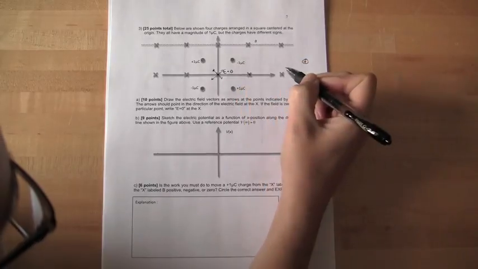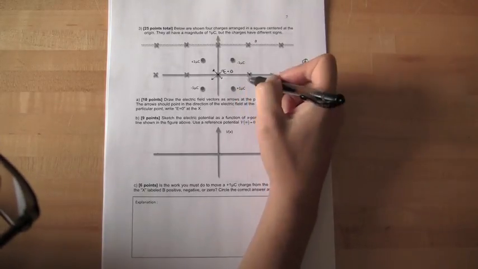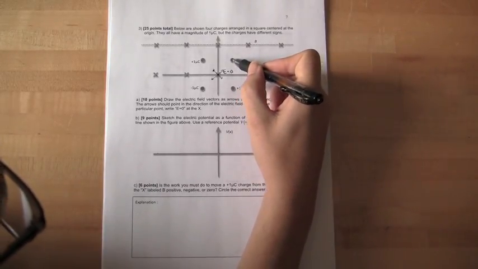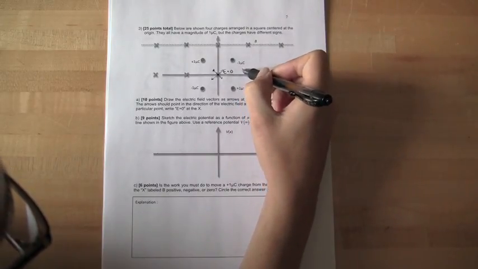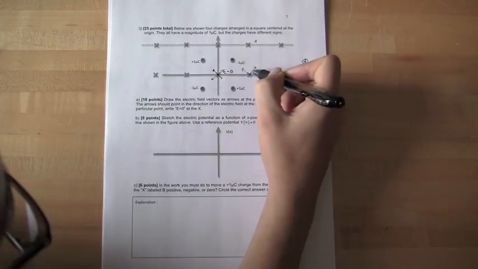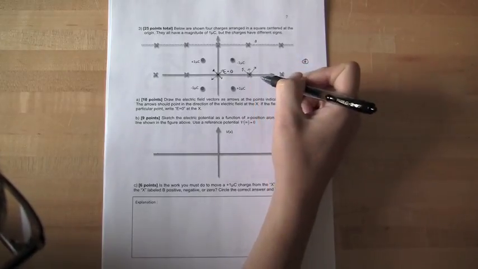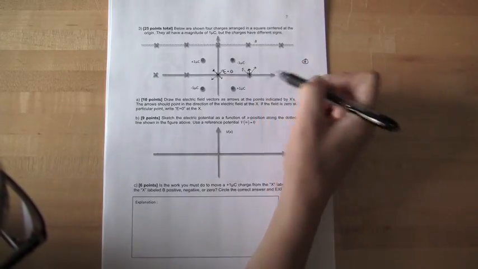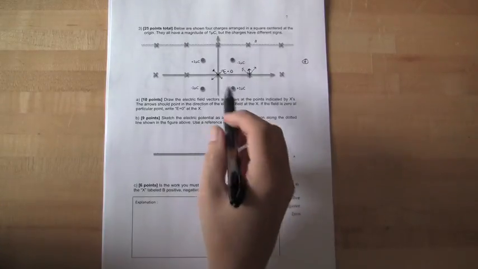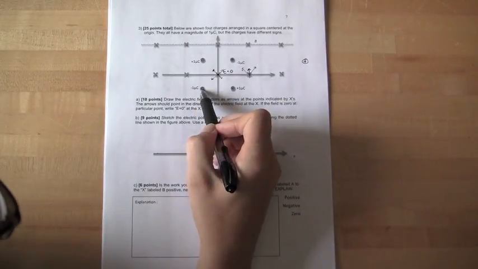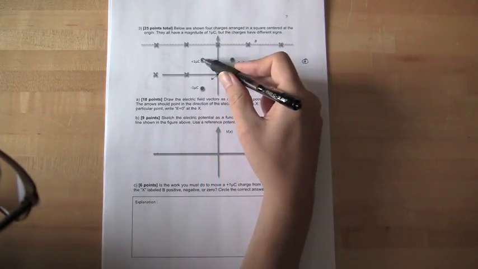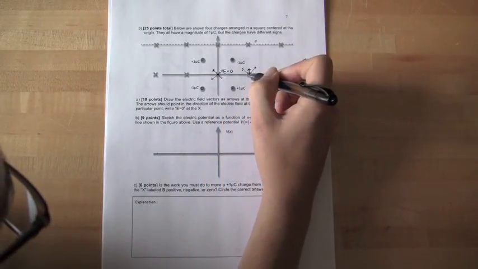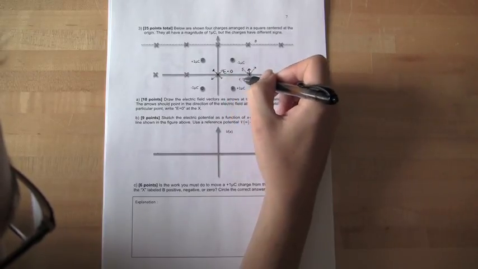If we pick, say, a point like here, then it would be attracted toward this one and repelled from this one, and so those 2 vectors would look like this. Those will cancel and add up to something just net in the y direction, and these 2, the same sort of thing will happen. It would be repelled from this one and attracted to this one.